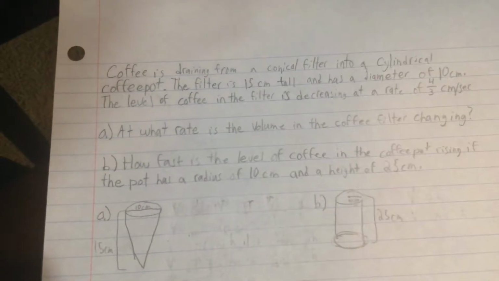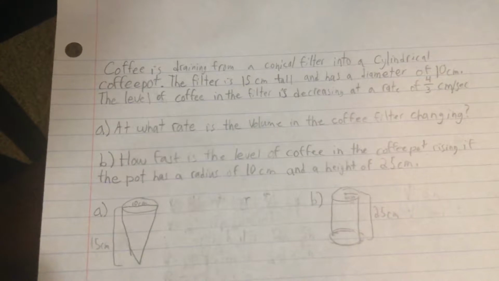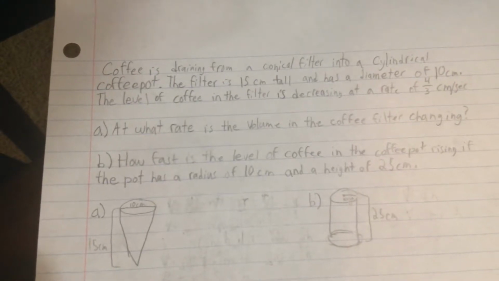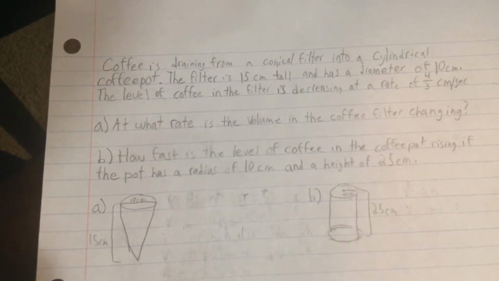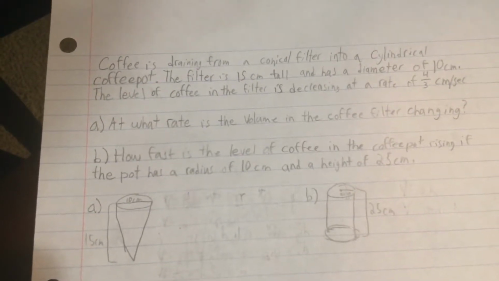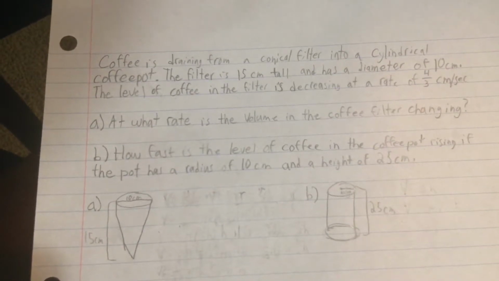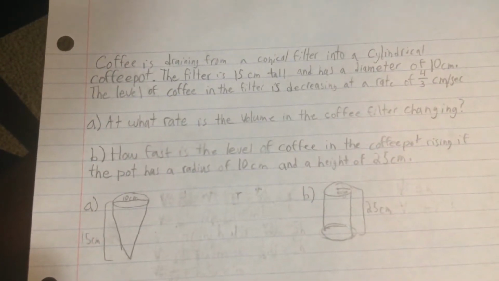In this problem, coffee is draining from a conical filter into a cylindrical coffee pot. The filter is 15 centimeters tall and has a diameter of 10 centimeters. The level of coffee in the filter is decreasing at a rate of 4/3 centimeters per second. Part A asks, at what rate is the volume in the coffee filter changing?